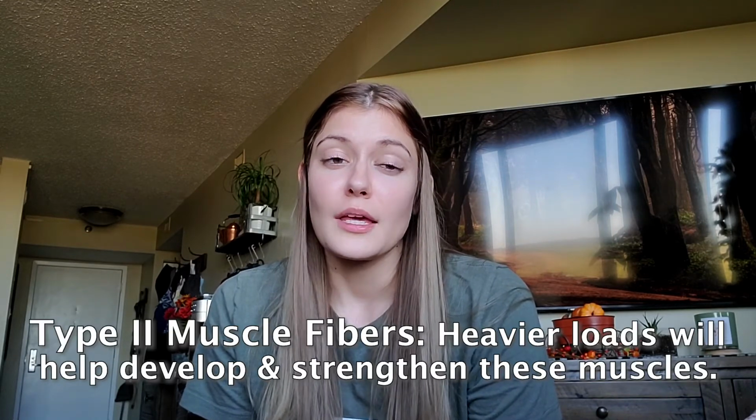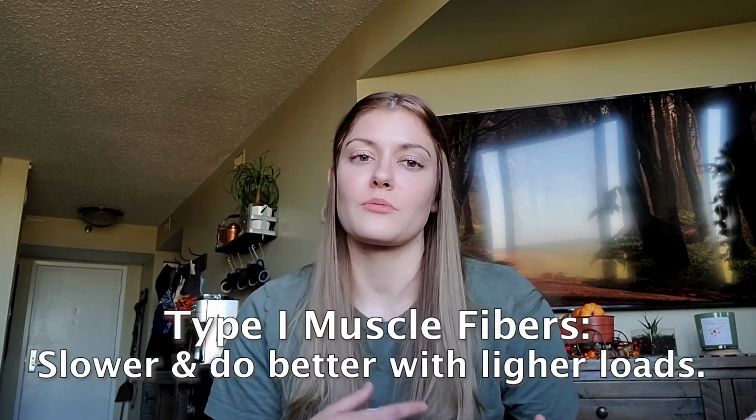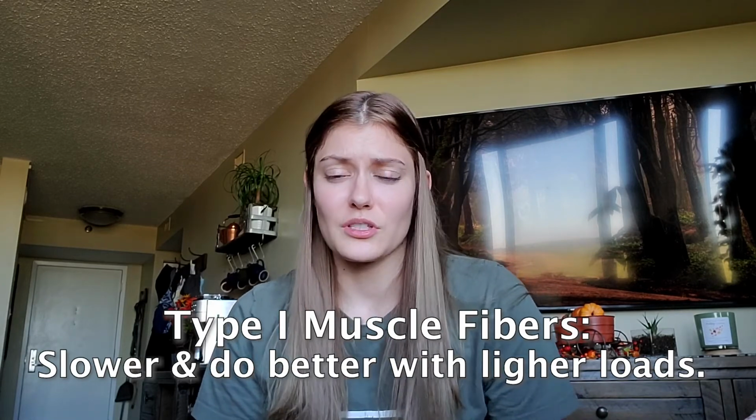The last thing I would like to point out are the muscle fibers in these two muscles. So your latissimus dorsi, or your lats, typically consist of type 2 muscle fibers, which means that heavier loads will help develop and strengthen these muscles. Your erector spinae have type 1 muscle fibers, which are slower and do better with lighter loads. So it's important to incorporate different exercises and different loads and repetitions into your exercise regimen in order to get the most out of it and truly do and complete the most we can in order to strengthen our back muscles.